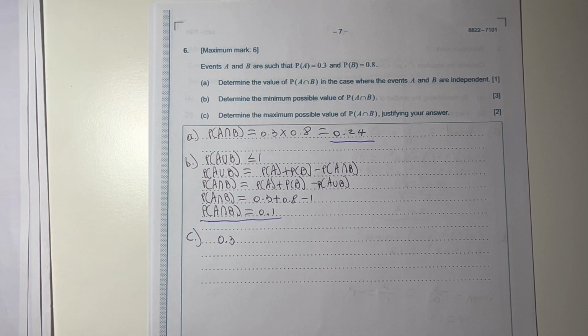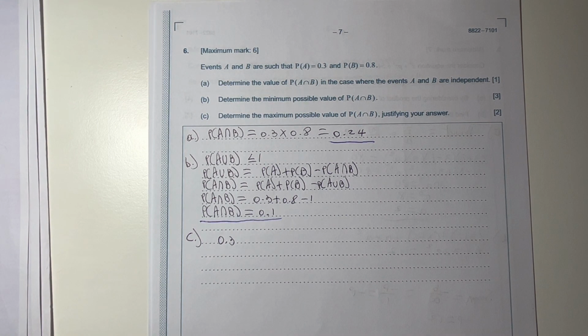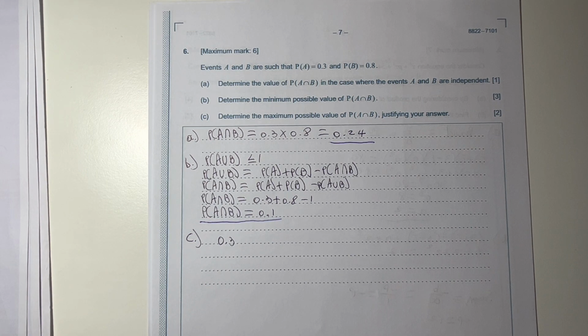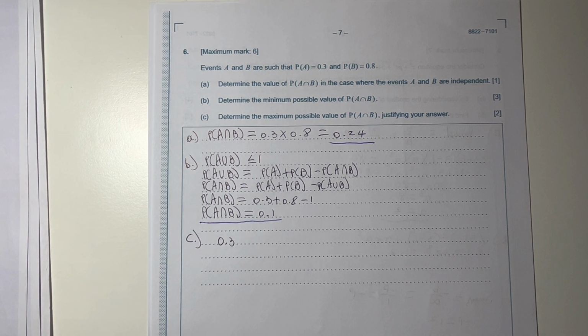Question 6, and in this question we are given two events, A and B, such that the probability of A is 0.3 and the probability of B is 0.8. And in part A we are asked to determine the value of the probability of A intersection B, in the case where both A and B are independent.